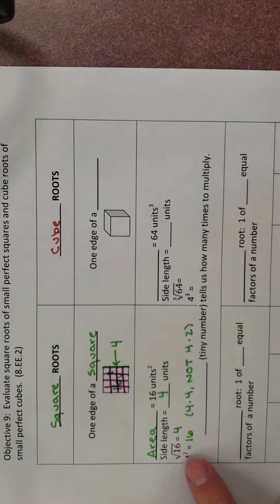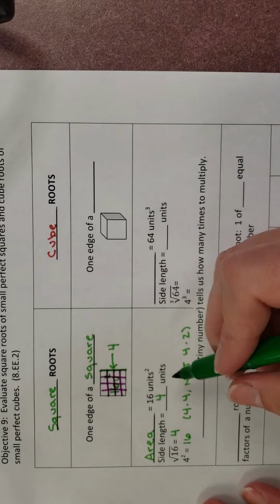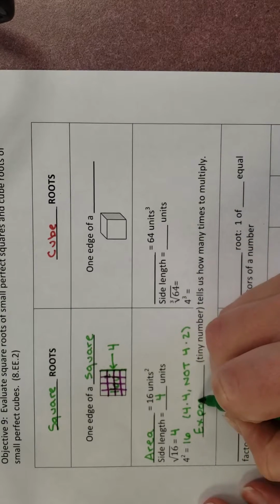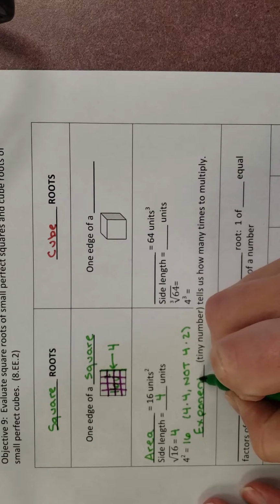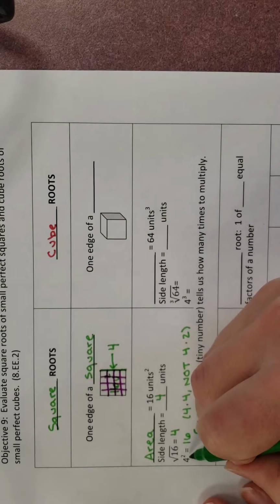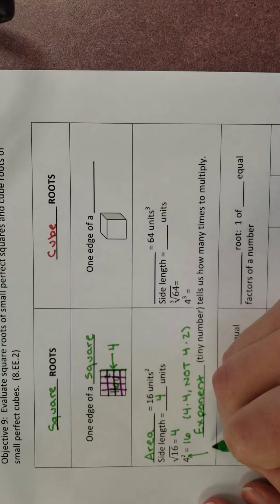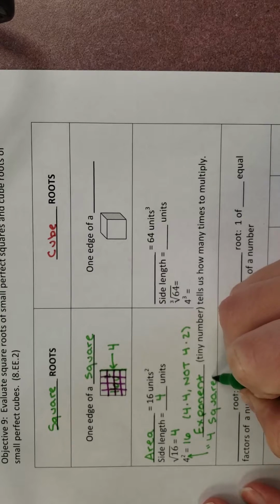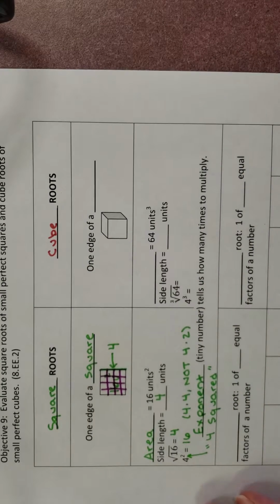Now this little number here, it's not called the flying number, it's not called the tiny number. This is called the exponent. And for this lesson, we will be using squares and cubes. An exponent of 2 is what we call square, so we would call this 4 squared. 3's are cubes, which we'll talk about in just a moment.